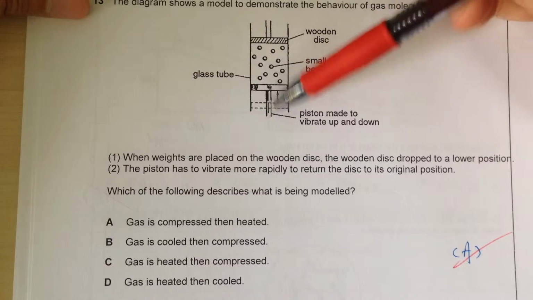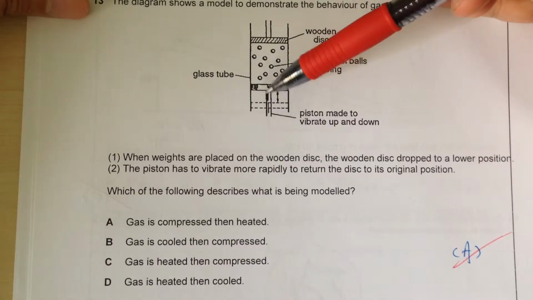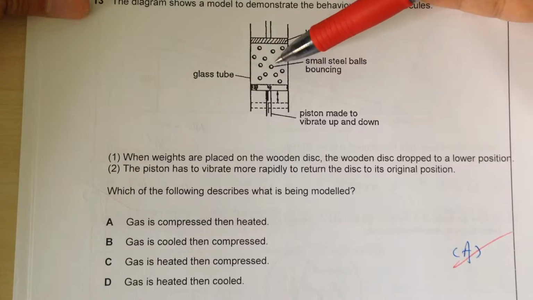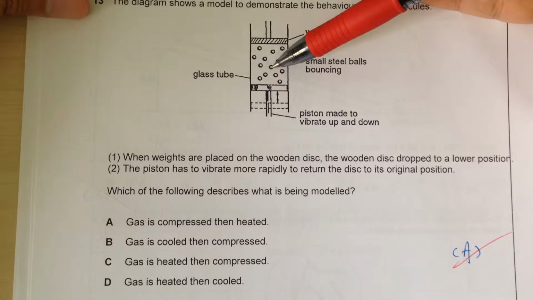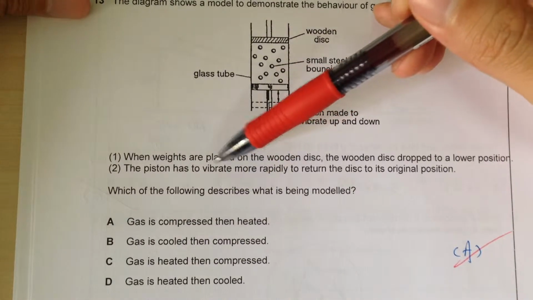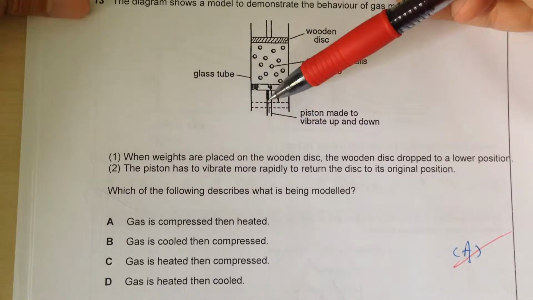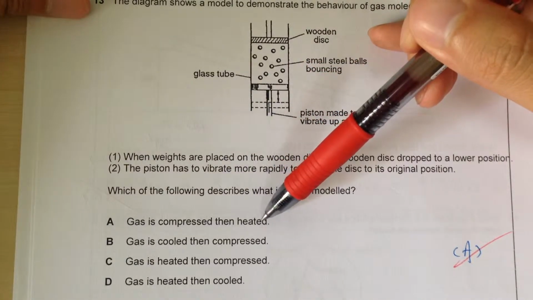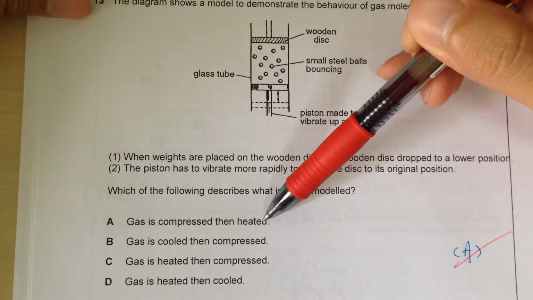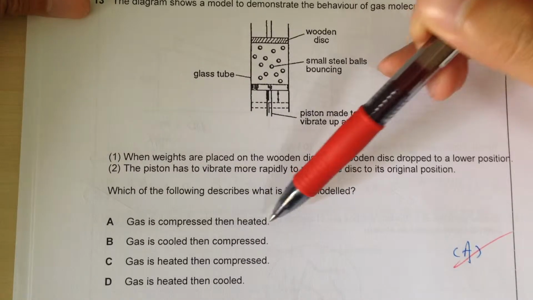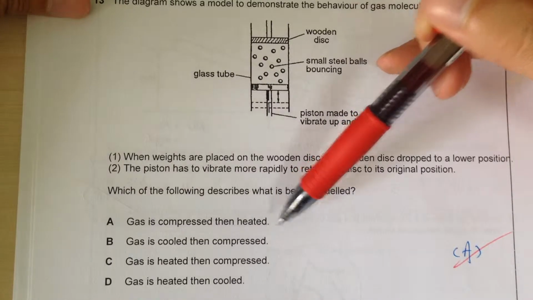When this piston moves up and down more violently, it is providing energy to these steel balls. So this piston is modeled as an energy source, and therefore is actually modeling when the gas molecules are being heated. So that's why statement A is correct.